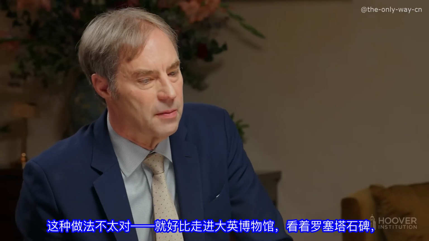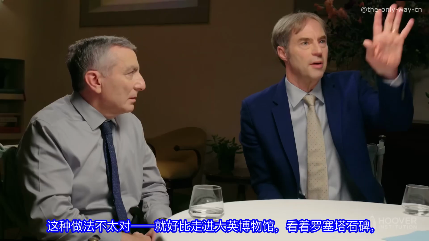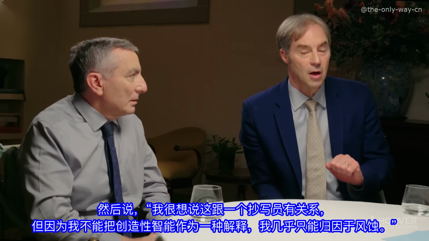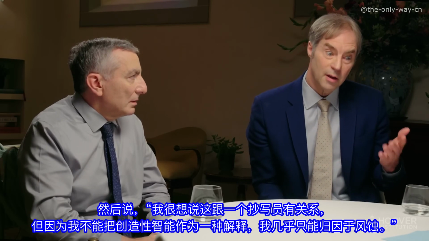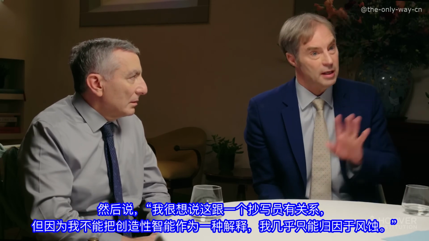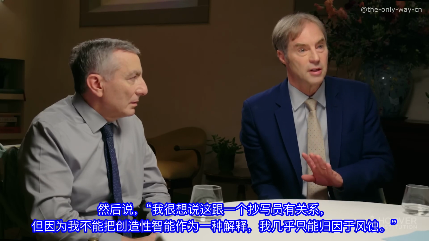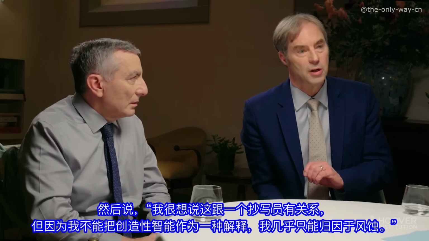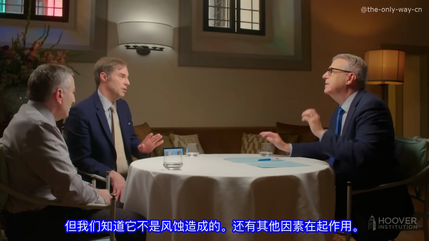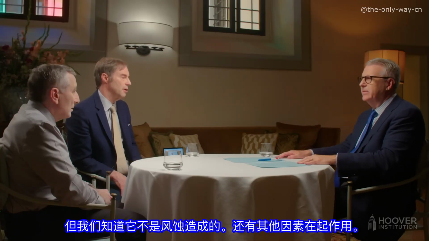It'd be like going into the British Museum, looking at the Rosetta Stone and saying, well, I'd like to say that a scribe had something to do with it, but because I can't invoke creative intelligence as an explanation, I'm pretty much stuck with wind and erosion. But we know it wasn't wind and erosion. Something else played a role.